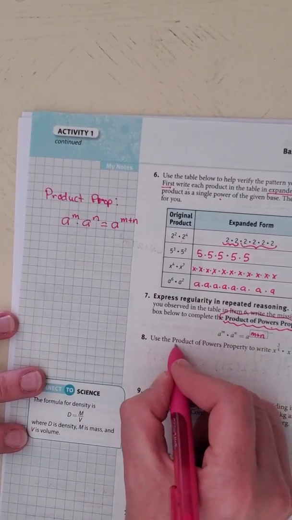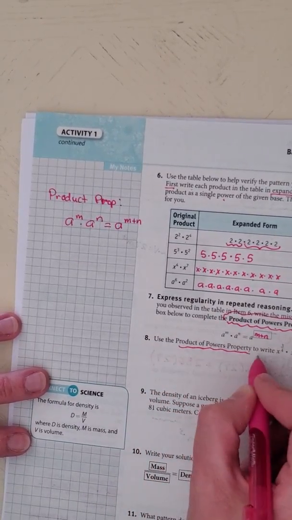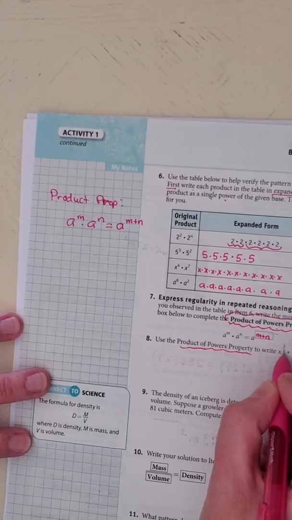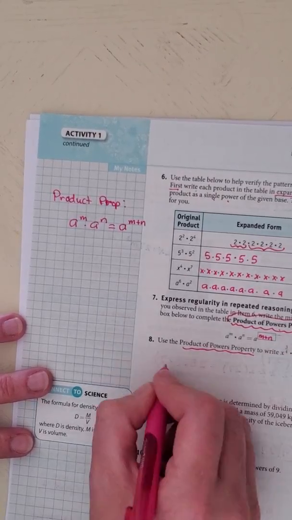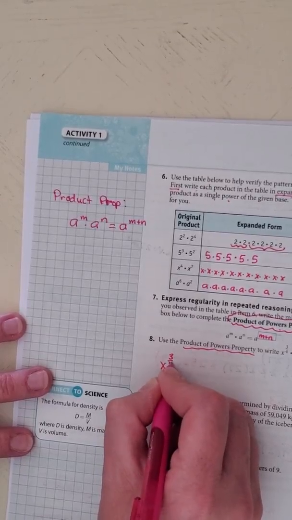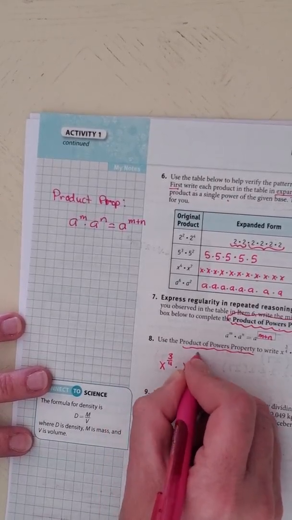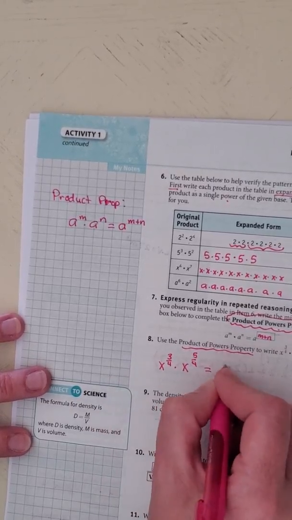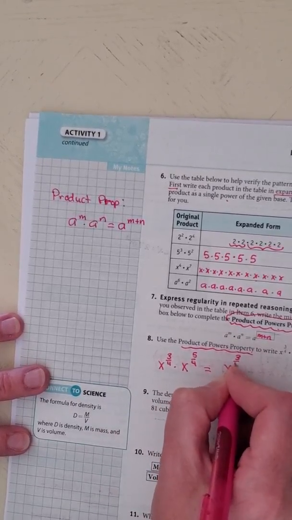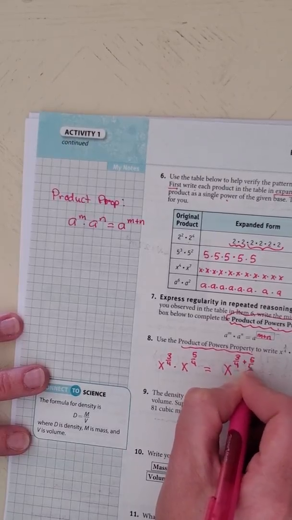It says use the product of powers property to write x to the 3/4 times x to the 5/4 as a single power. So x to the 3/4 times x to the 5/4. Well, we're multiplying the same base, so we are going to add those exponents, 3/4 plus 5/4.